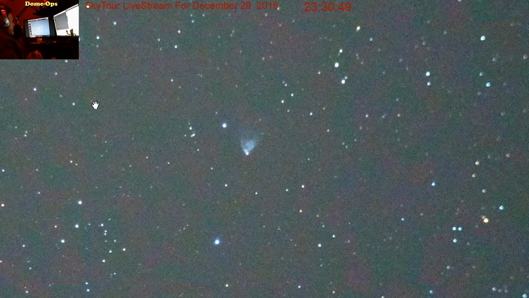Now, the last time we got together, all of us, we looked at Comet 46P Wirtanen, and over the course of about an hour, we were able to photograph it moving against the stars in different positions. I'm sure you feel it when you see that happening. It feels really interesting that we're actually watching the universe change before your eyes.